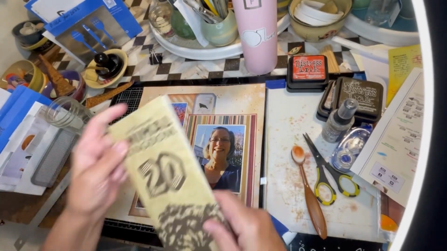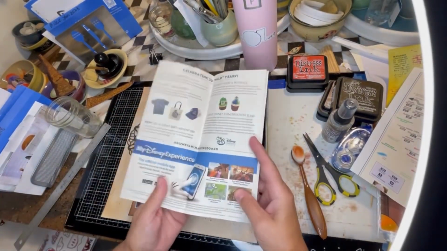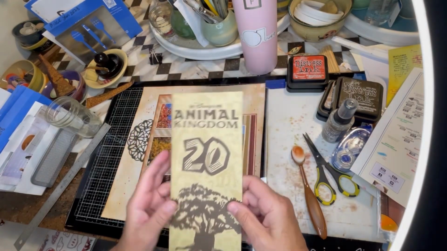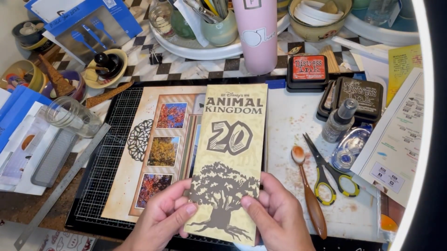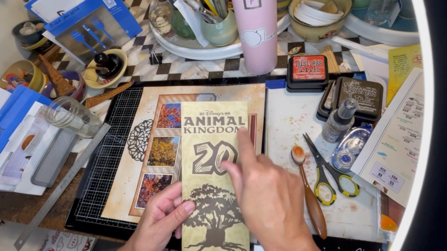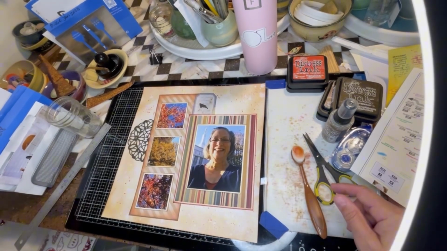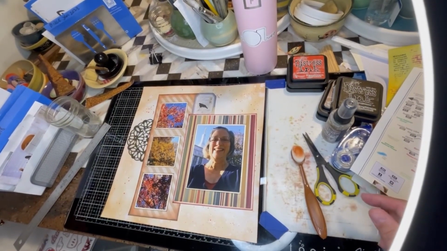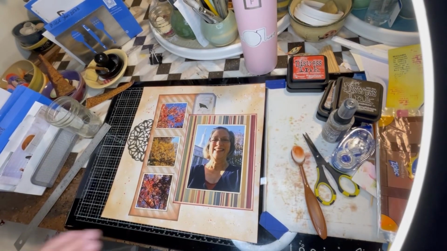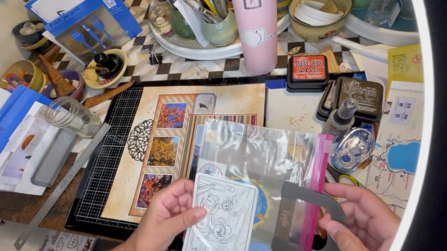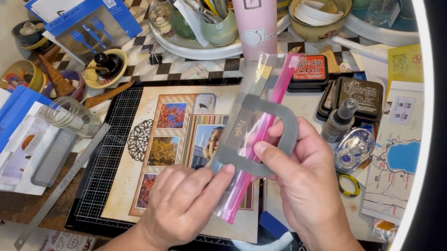This is something I am going to be using soon in my scrapbooking. In fact, when I came across it, I thought, oh, I better set this aside with the photos that I have from Animal Kingdom's 20th anniversary, which was in 2018.